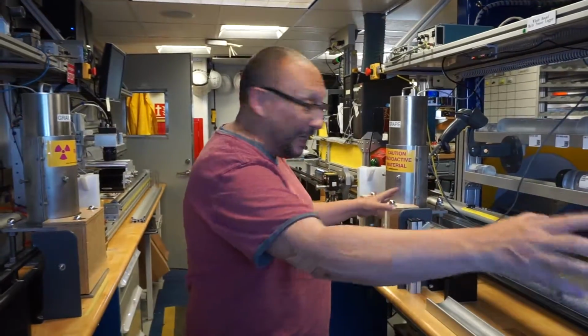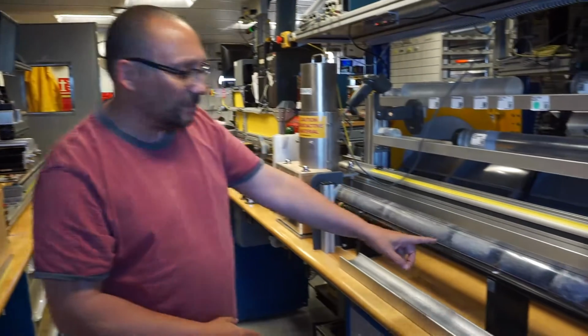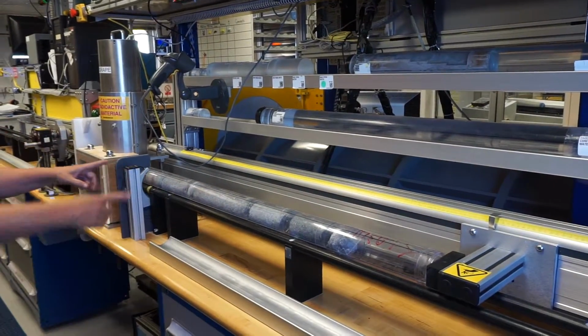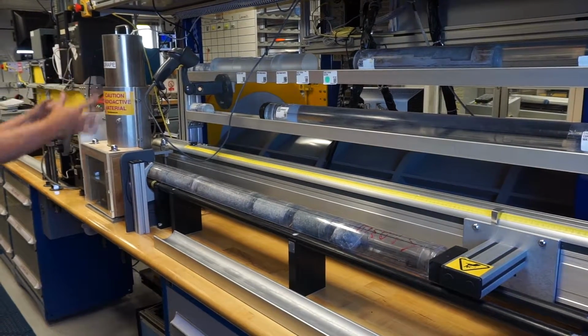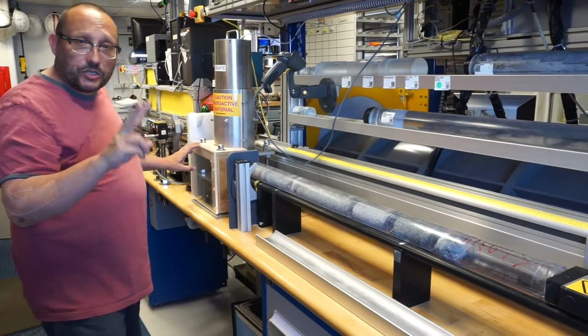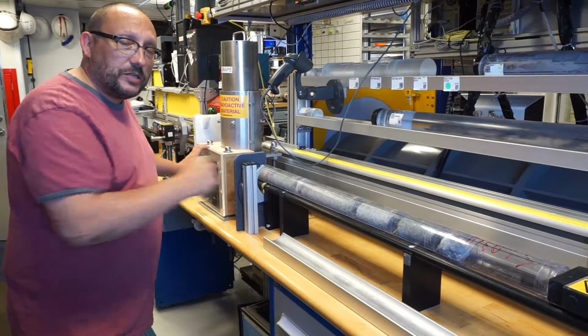Hi kids again, and today I'm going to show you how we do some of the measurements on the core. You see this bench here, where there is a rail where this core is being pushed by this instrument, and it has to go through some measuring devices here. We use two on this expedition to measure some physical properties of these gabbro cores.